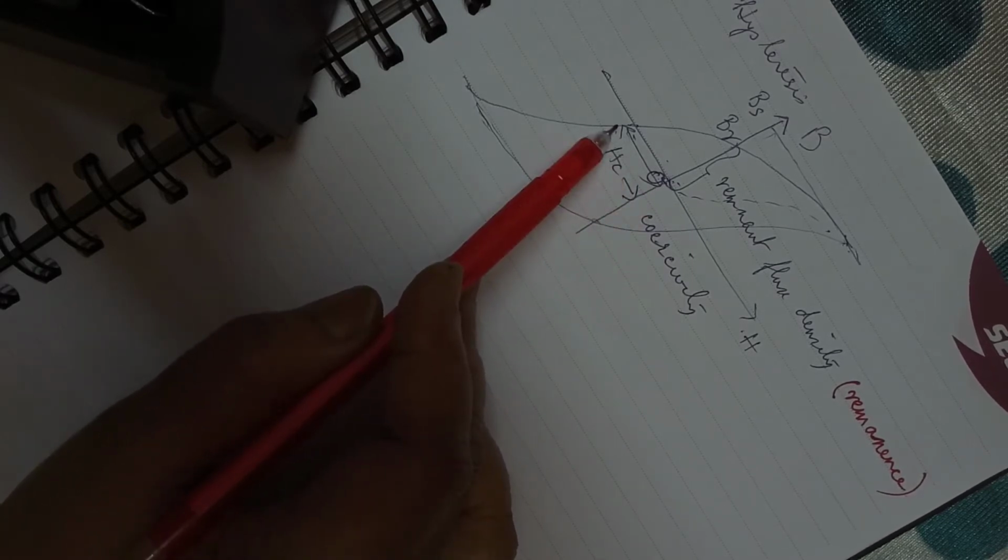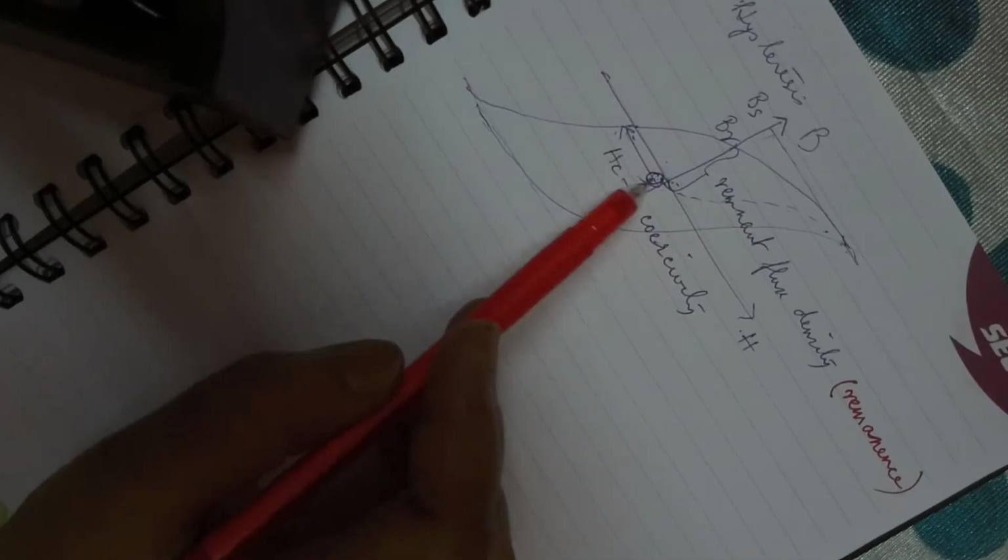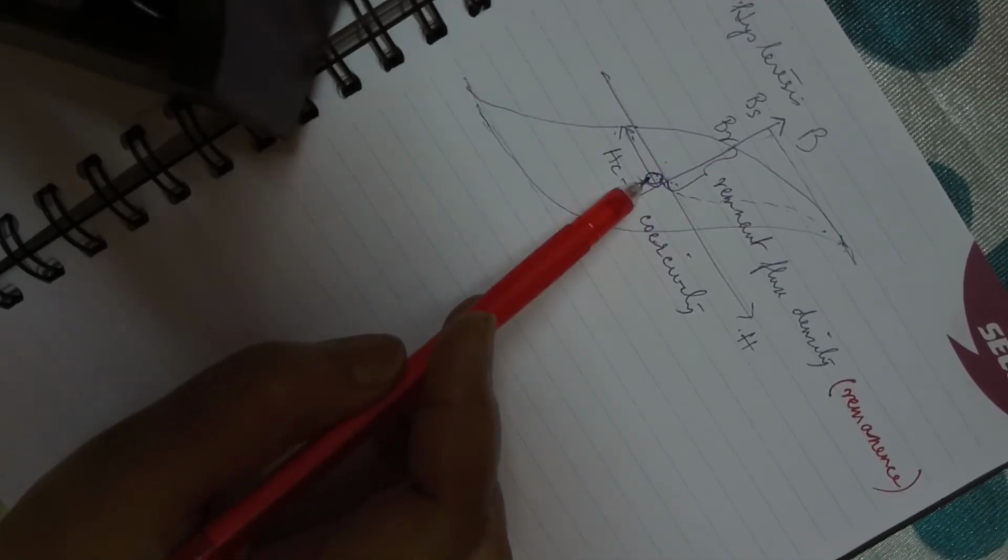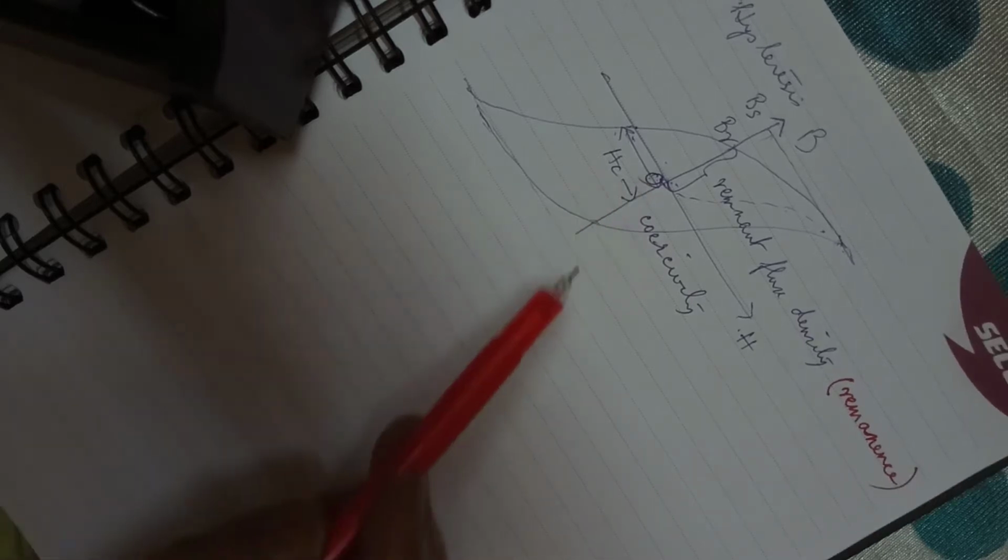Only then does this come down to zero. It is externally applied in a direction opposite to that of the original field. So it is called coercivity or coercive force.